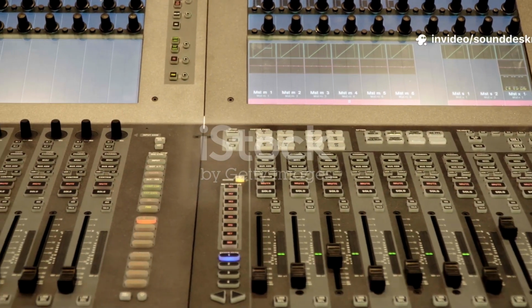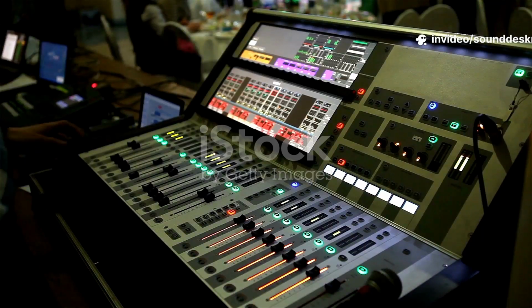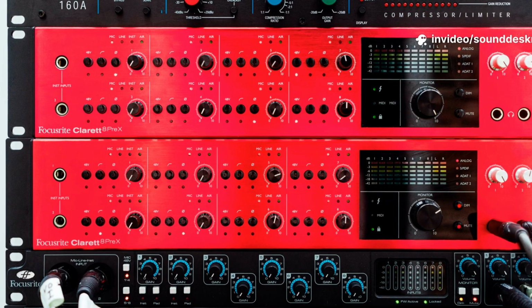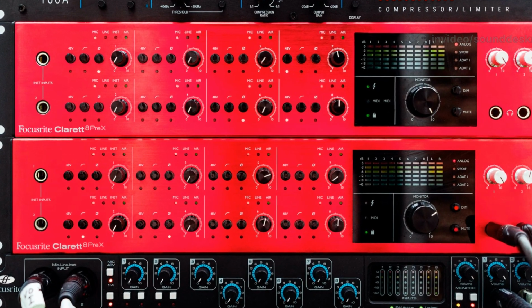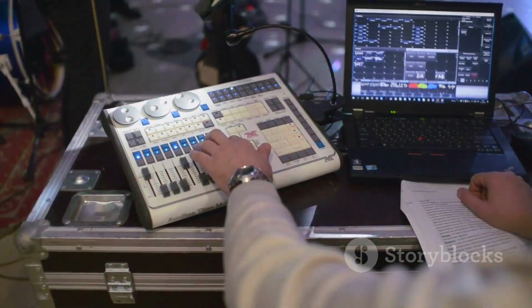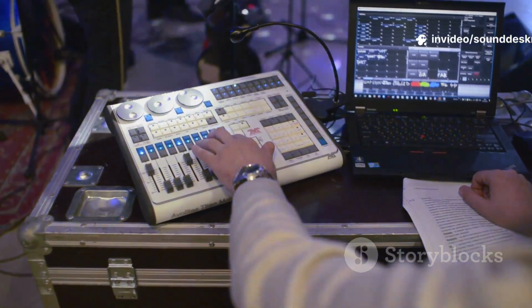Buses and matrices are the backbone of advanced mixing. Buses combine multiple channels, like your main mix or monitor sends. Aux buses create custom monitor mixes for each performer. Groups control the volume of several channels with one fader, perfect for drums or backing vocals.